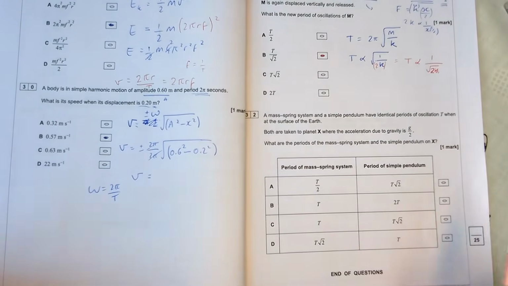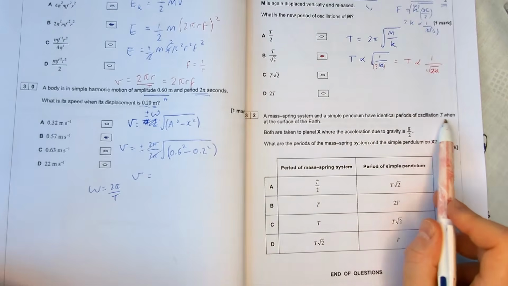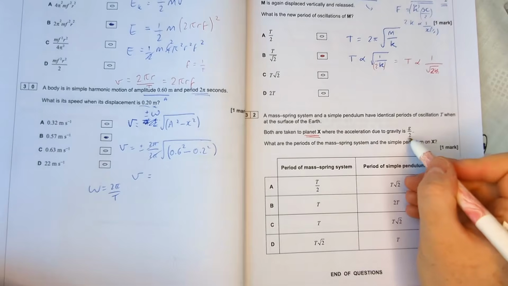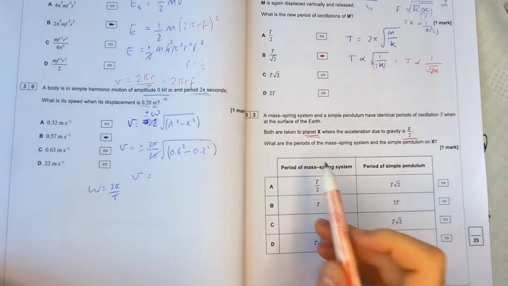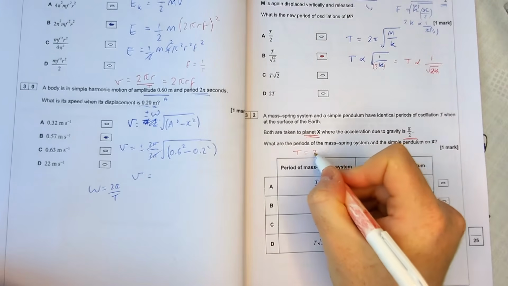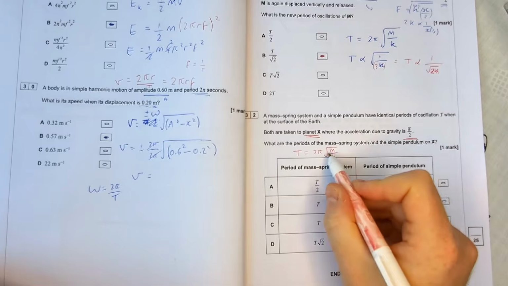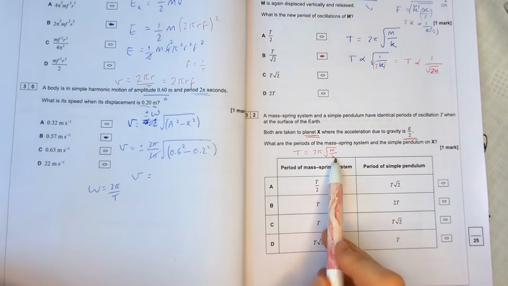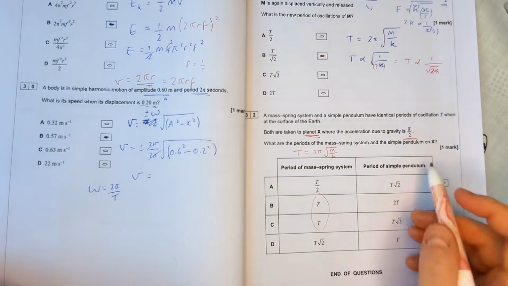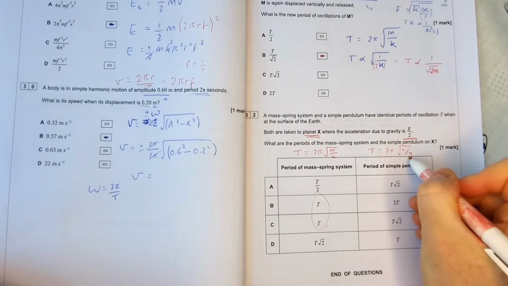Question 32 has come up quite a few times in AQA past papers. We've got a mass spring system and a simple pendulum with identical periods of oscillation. Both get taken to mysterious planet X, where the acceleration due to gravity is half. What are the periods of the mass spring system and the simple pendulum? Now, the mass spring system, as we just looked at, the equation is 2 pi root m over k. There is no value for g in here, so g does not affect it. So the time period is going to be exactly the same. Simple pendulum, on the other hand, we know is equal to 2 pi root L over g.